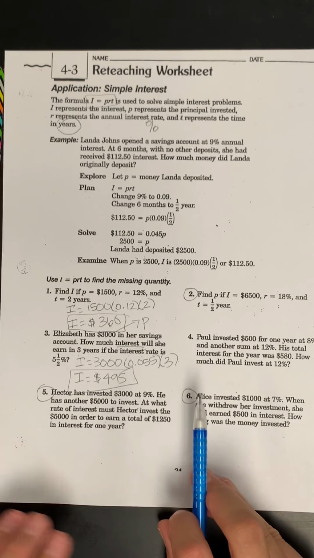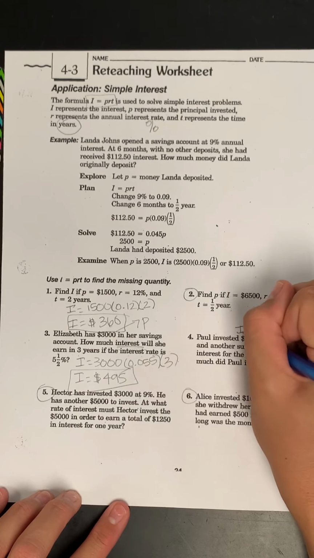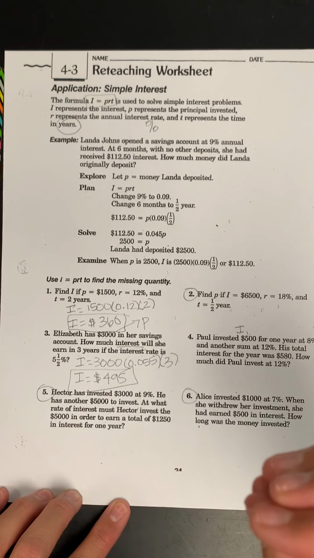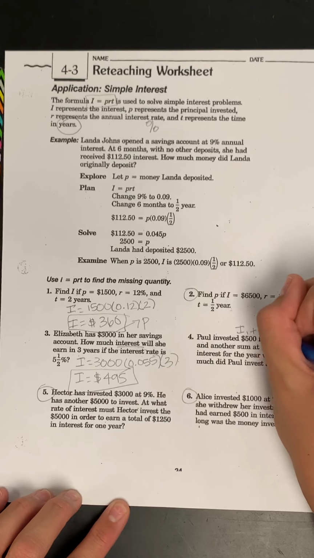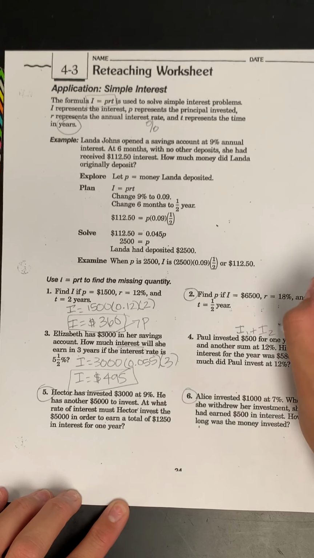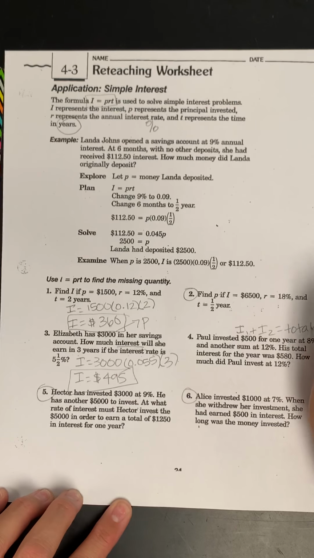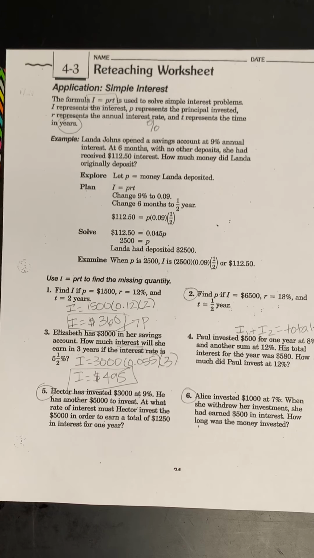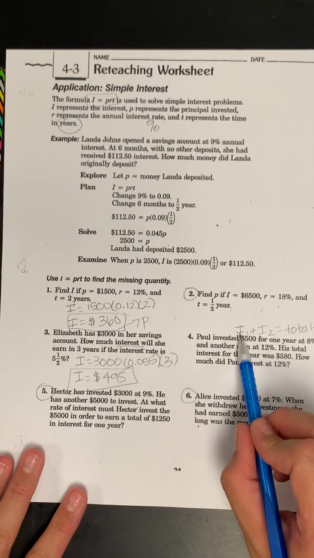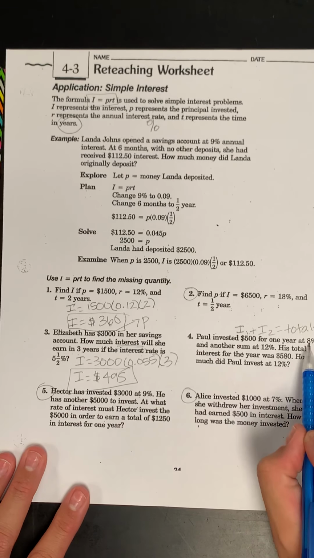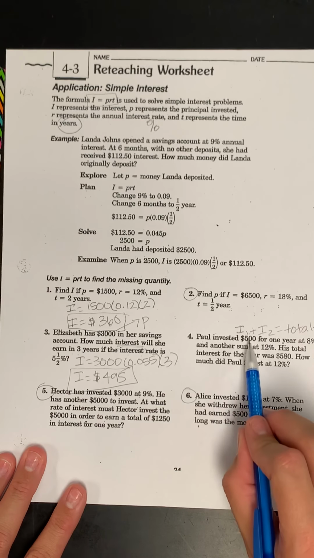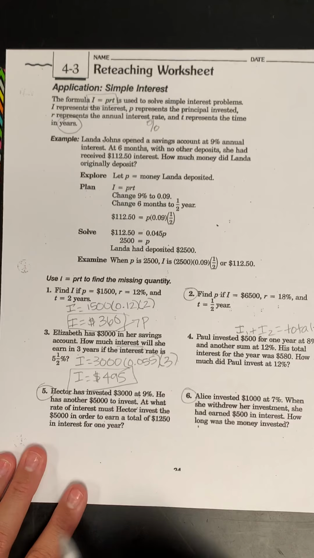So we have I1, the interest of the first investment, plus the interest of the second, which should equal the total. This equation looks very similar to what we did when we had 2 objects going opposite of each other. We're doing the same idea here. The interest of the first is the easiest to signify: he's investing $500 for 1 year at 8%.